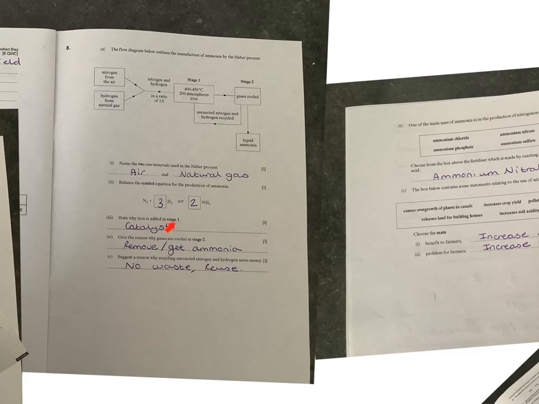State why iron is added in stage 1. It's a catalyst, lowers activation energy. Give 1 reason why gases are cooled in stage 2 to remove and get ammonia. Okay, so it's currently a gas. You want to cool it to a liquid. Suggest a reason why recycling unreacted nitrogen and hydrogen saves money. No waste, you can reuse it.